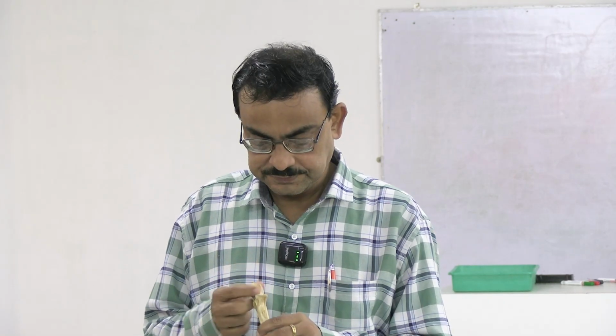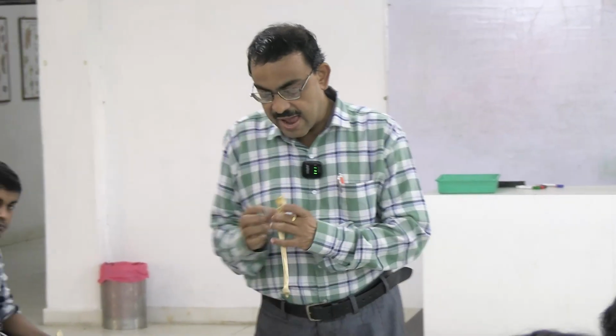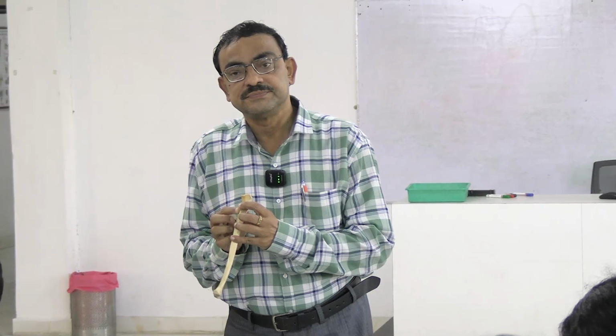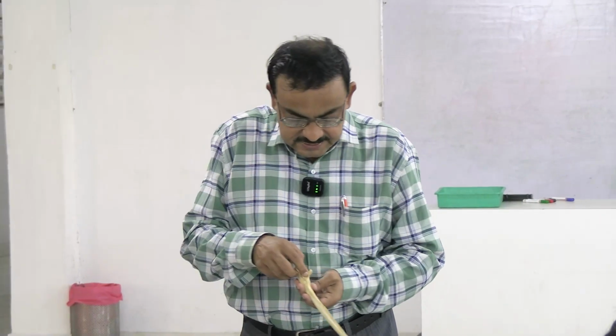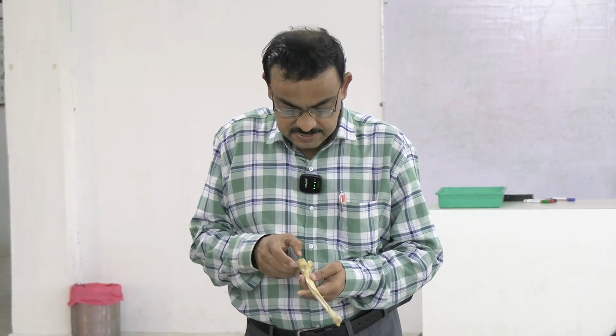Now about the olecranon process, we get superior surface, inferior surface, medial surface, and lateral surface. How can we identify the lateral surface and medial surface?